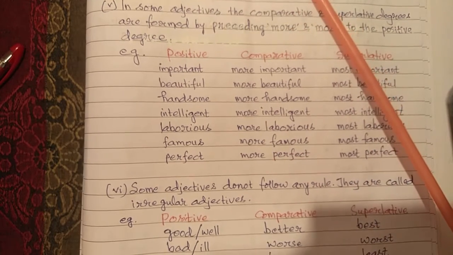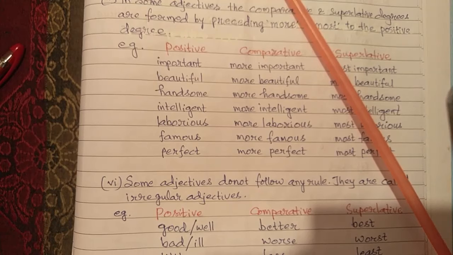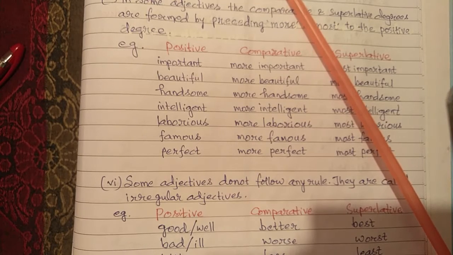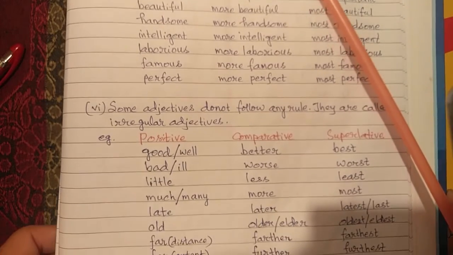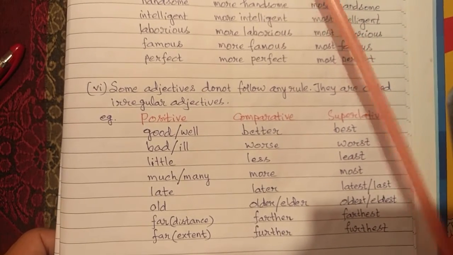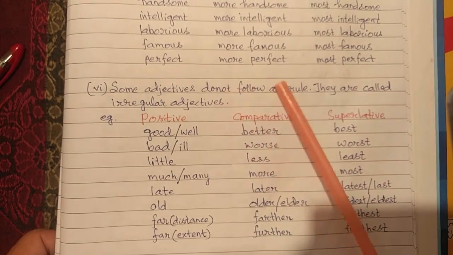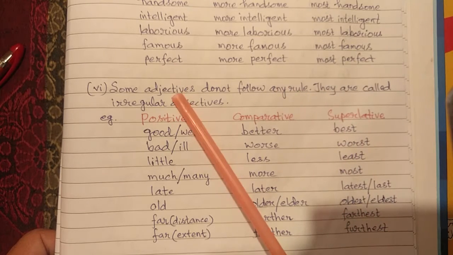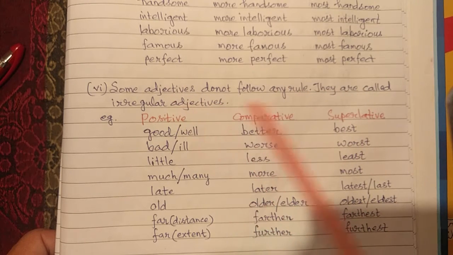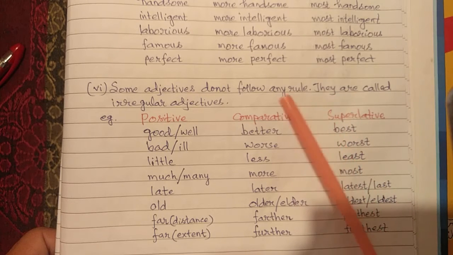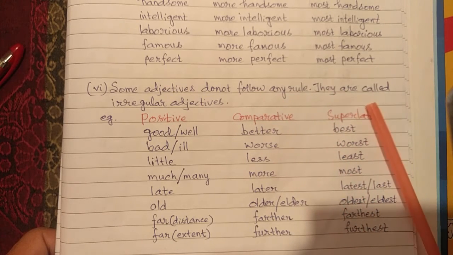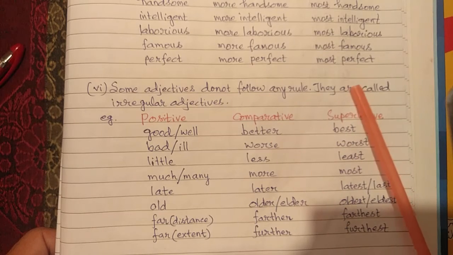So in this way also adjectives change their form in the comparative and superlative degrees. Then next one, number 6, it says some adjectives do not follow any rule. They are called irregular adjectives, and they form their comparative and superlative degree in their own way, in a very irregular way. They do not follow any rule.